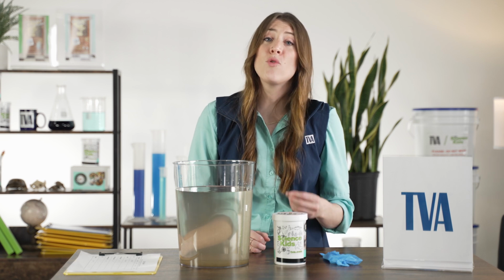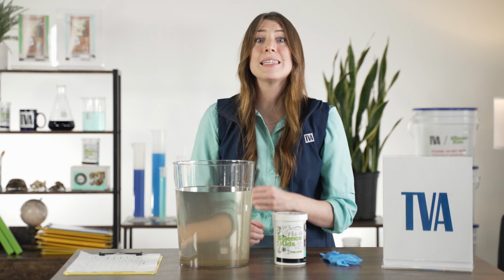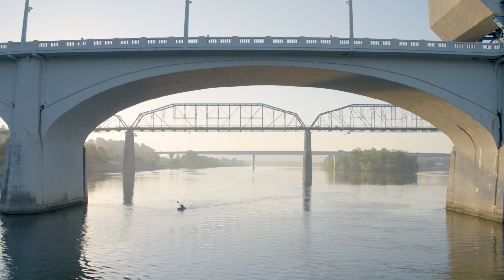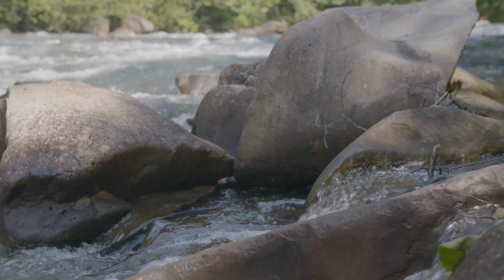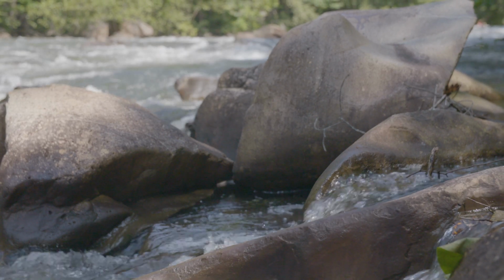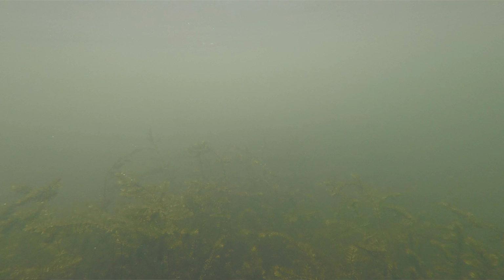Temperature is a critical water quality parameter because it controls the amount of dissolved oxygen, which then determines the kinds and types of aquatic life that can live there. What this means is that colder lakes and streams can hold more dissolved oxygen than warmer waters. If the water is too warm, it will not hold enough oxygen for aquatic plants and animals to survive.